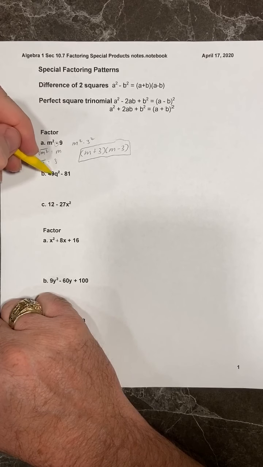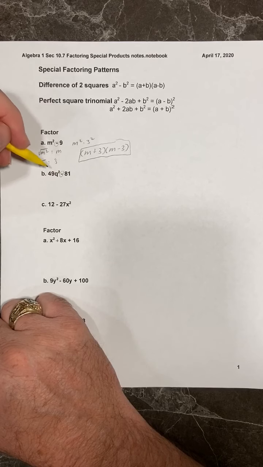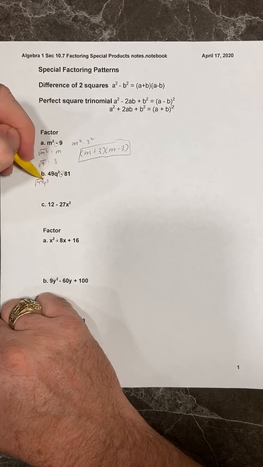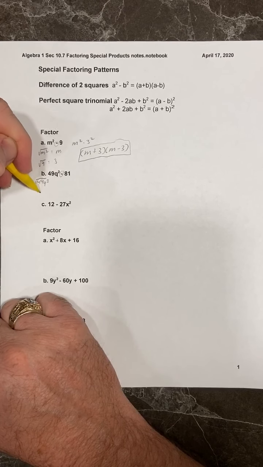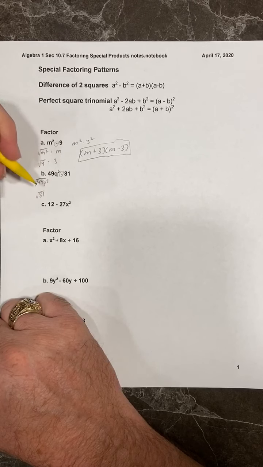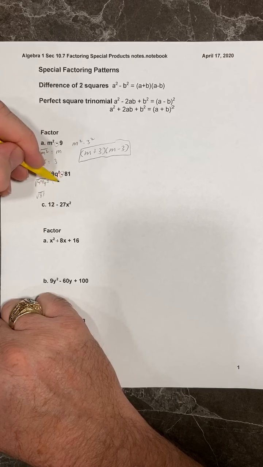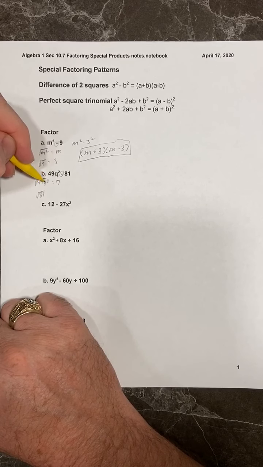B, 49q squared minus 81, two terms separated by subtraction. So 49q squared is our first term. Does it have a square root? And 81 is our last term. Does it have a square root? 49 is 7 times 7, so 49 has a square root.